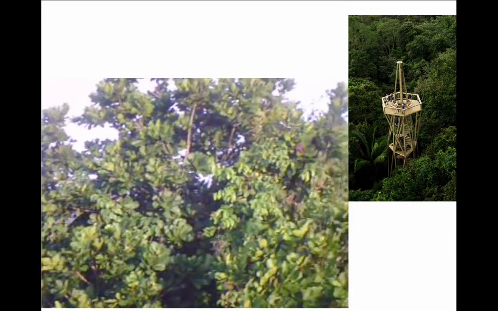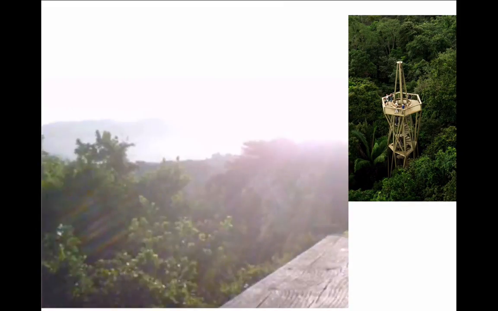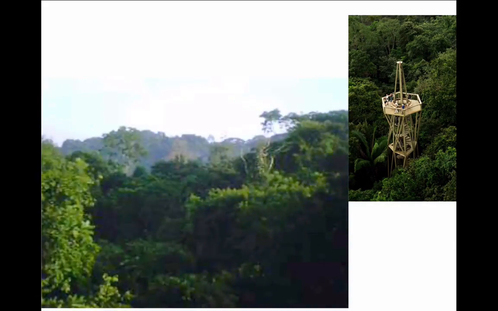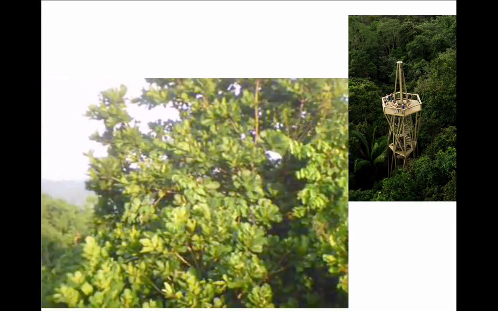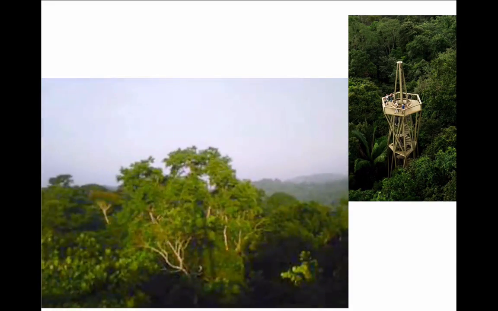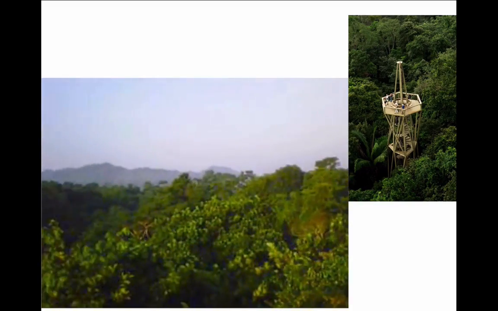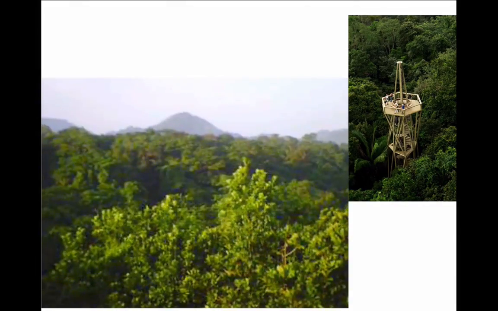A rare view of the canopy level of this rainforest. Some howler monkeys in the background, rumbling, growling. People too. The occasional tree that pops out are emergent trees. They grow a bit taller than the rest of the canopy, capturing the sunlight.